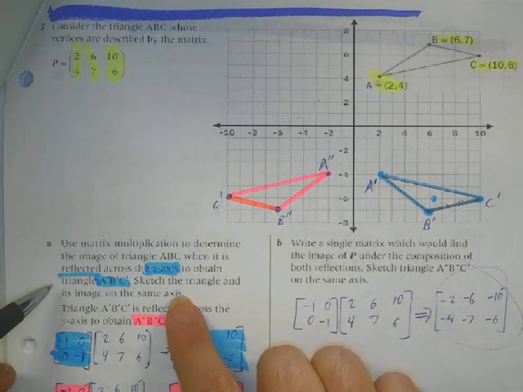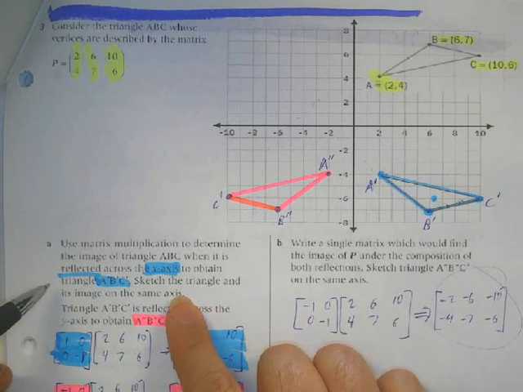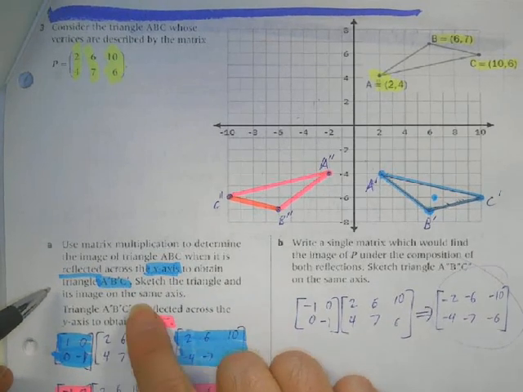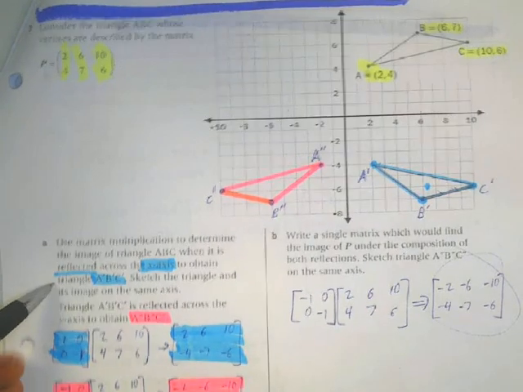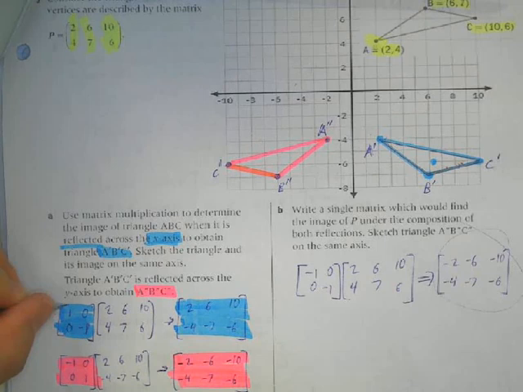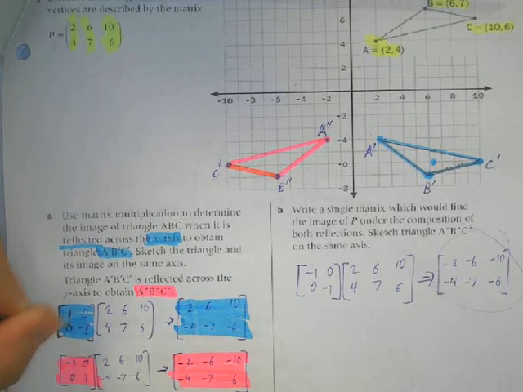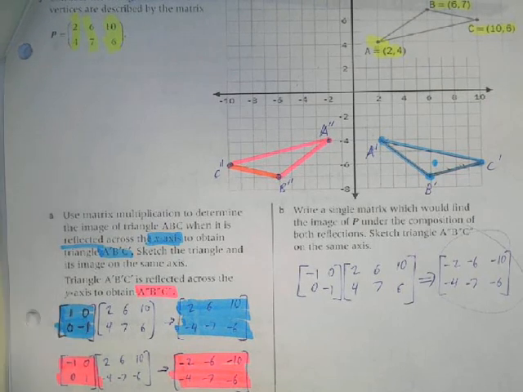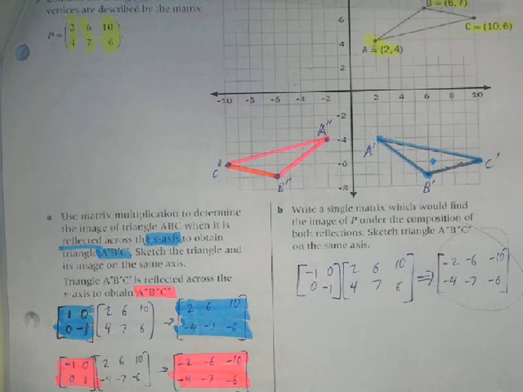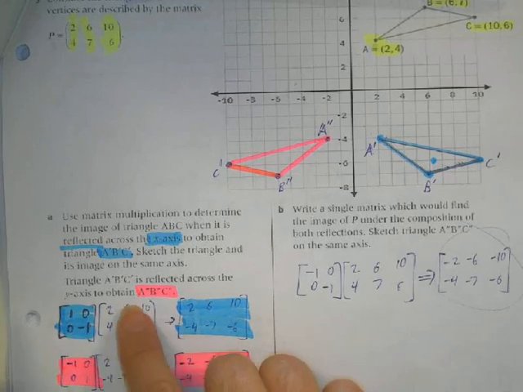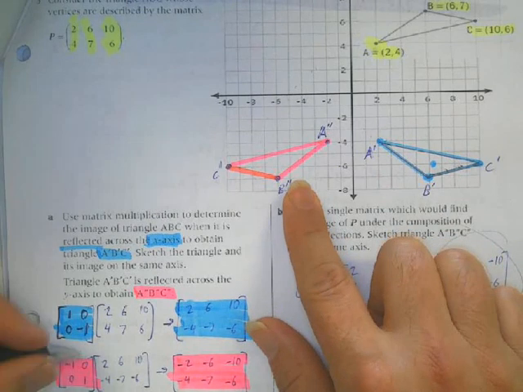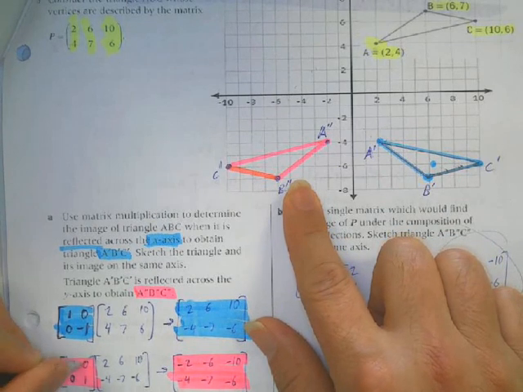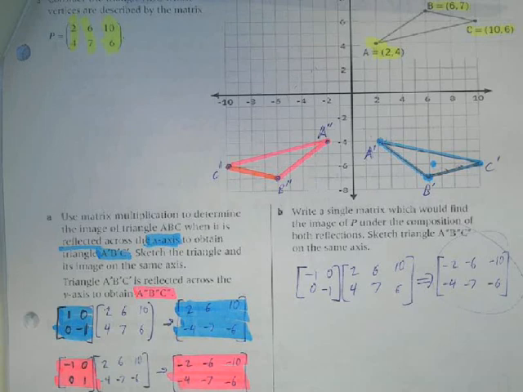So we want to sketch the triangle reflected on the x-axis. So if I'm reflecting it on the x-axis, I'm going to multiply it by 1, 0, 0, negative 1. That reflects it on the x-axis. And if I'm going to reflect this image on the y-axis, then we're going to have negative 1, 0, 0, 1. Okay, you might want to hit pause.